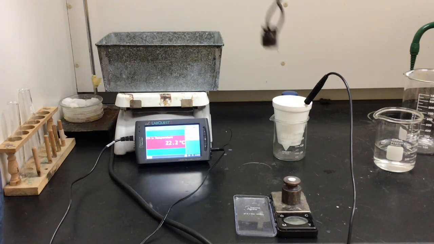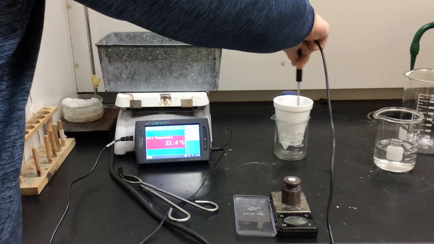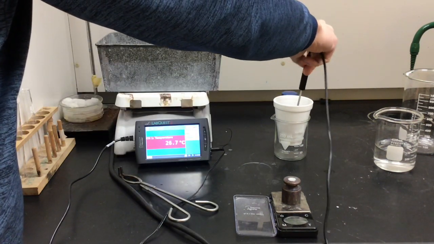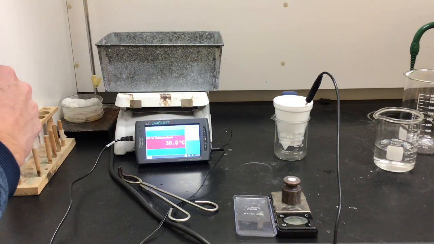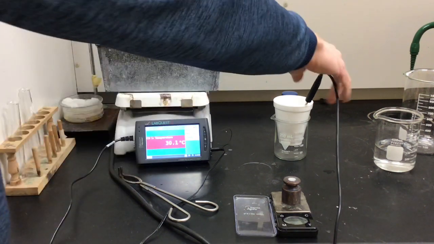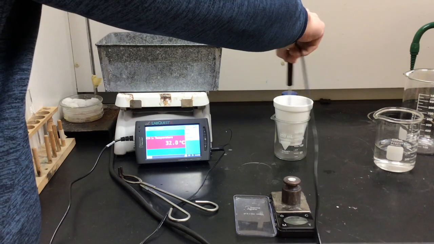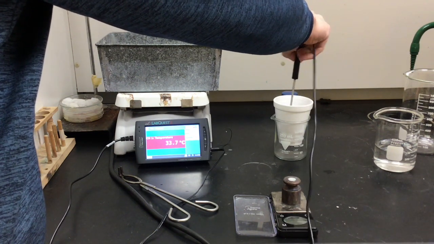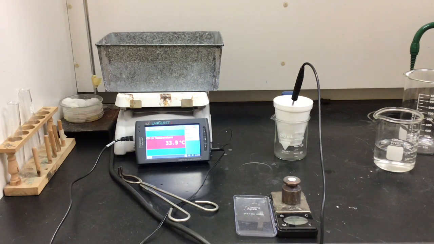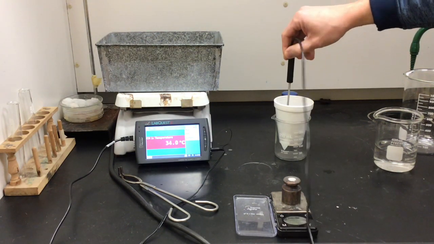Take the metal out, I'll put it directly in. I'll let that heat transfer from the metal to the water. Once that temperature stops rising, we'll know that all the heat has been transferred. Sometimes it takes a little bit of time. Once the temperature finally stops, we can come to a determination that the final temperature of the water and the metal is 34 degrees Celsius.